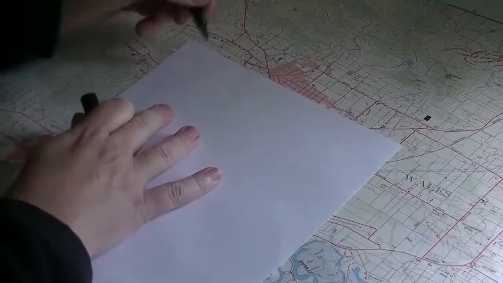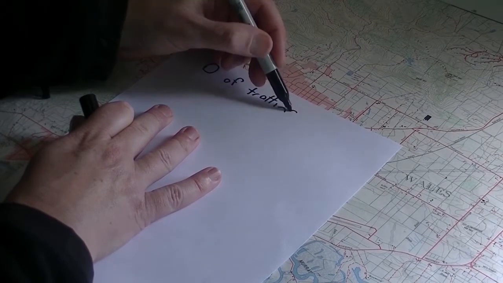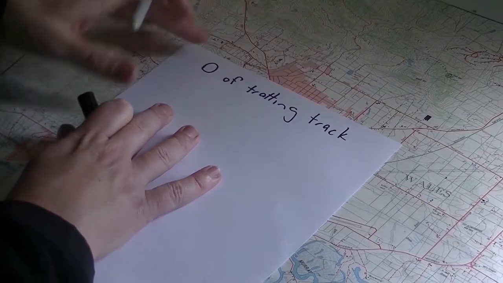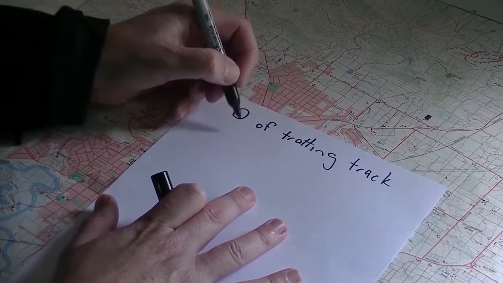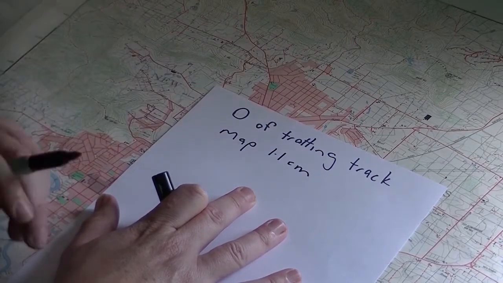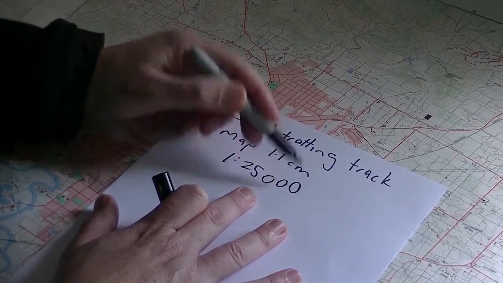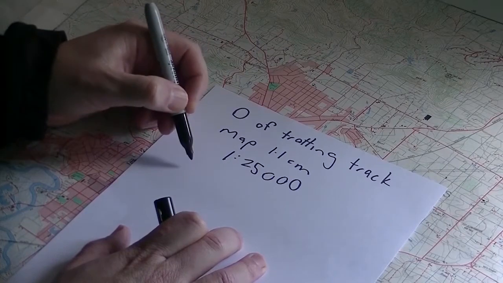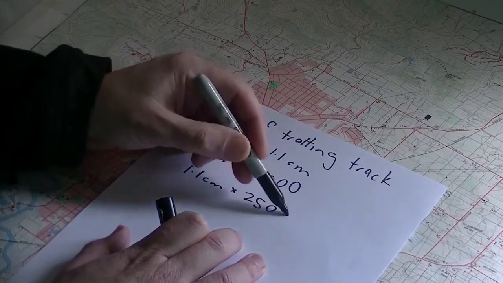Then I'm going to take a piece of paper, and so the diameter of the trotting track, there we go, just make sure you can see that, on the map is 1.1 centimetres. The scale of the map is 1 to 25,000. And so to work out the actual diameter of the trotting track in Albury, don't even know if it still exists, it's 1.1 centimetres times 25,000.